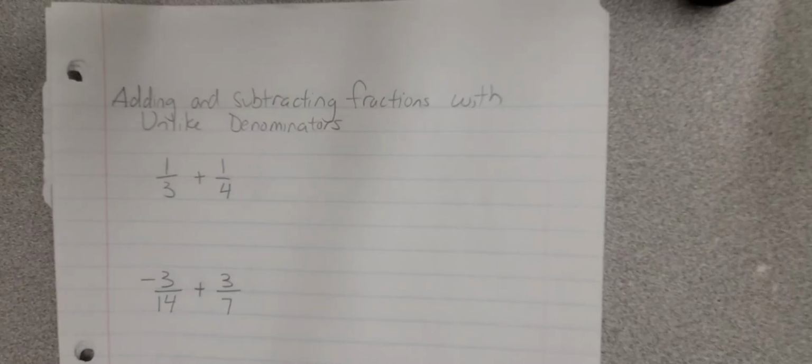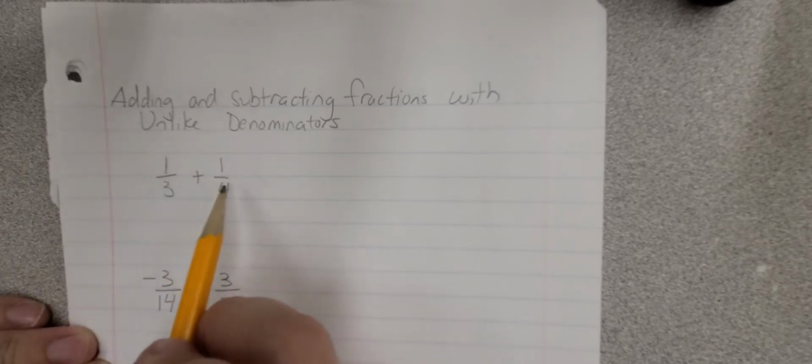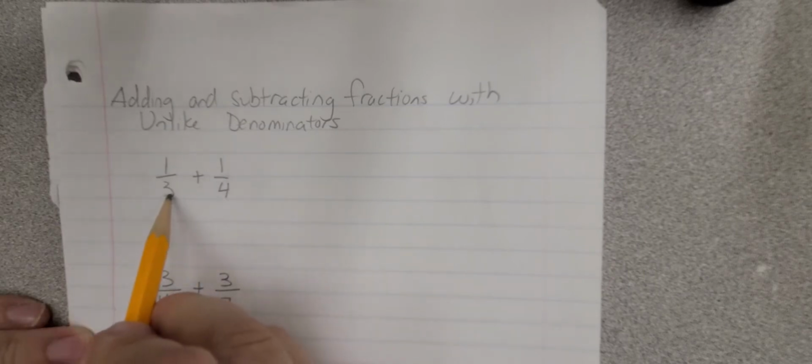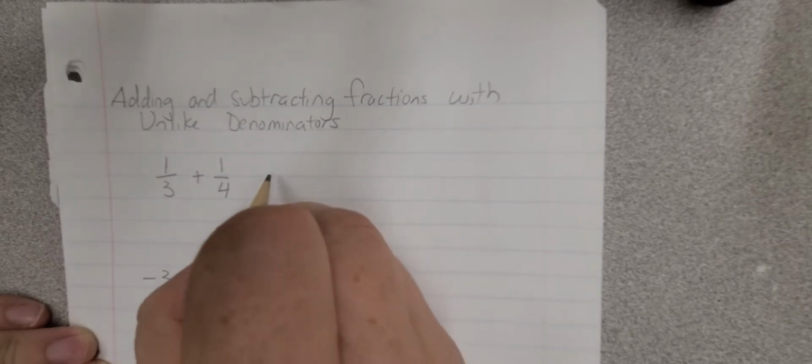And hello again. Today we'll be adding and subtracting with unlike denominators. So unlike means our denominators will be different. So there are a few steps we have to do. First things first, we want to get our denominators to be the same as if we were comparing or ordering them. So we're going to find the least common multiple here between 3 and 4, that's going to be 12.